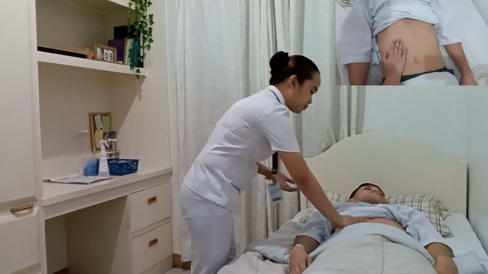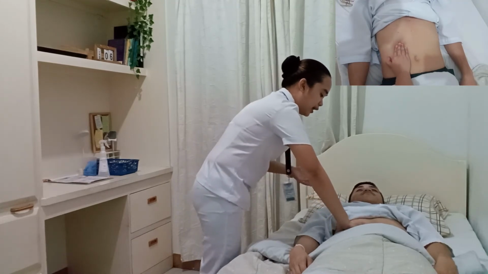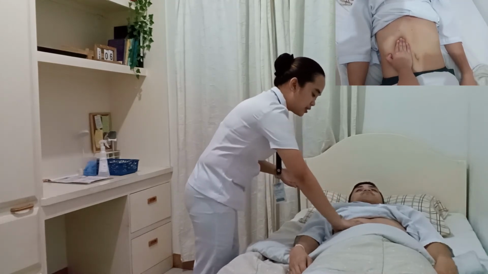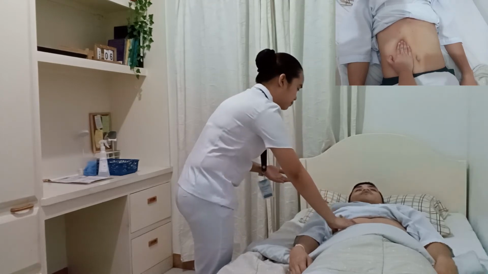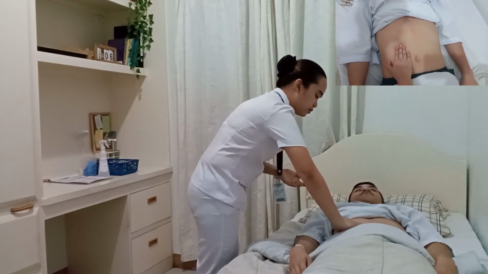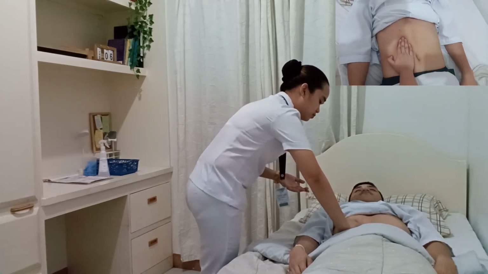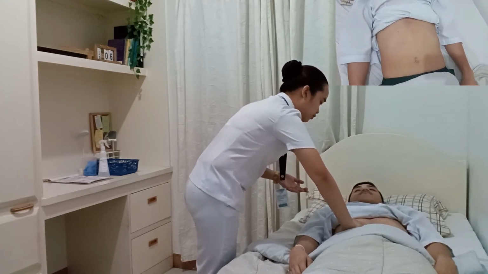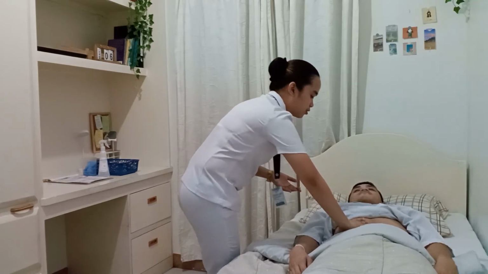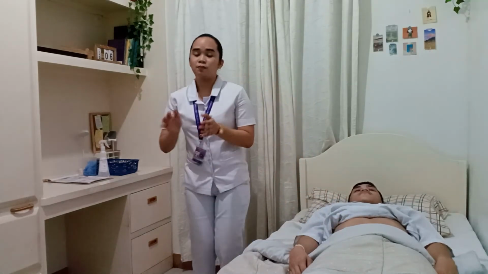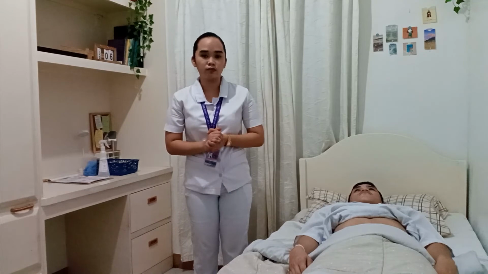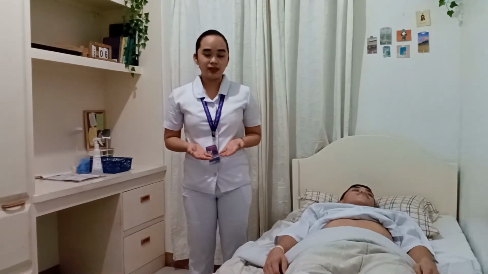Okay, so Mr. Patrick, I need you to inhale deeply and then tell me if you feel any pain, okay? Okay, can you take a deep breath, please? Okay, do you feel any pain? No. Okay. So a positive Murphy sign is when pain occurs when the examiner's hand comes in contact with the gallbladder. Now palpate the spleen and assess for splenic enlargement.